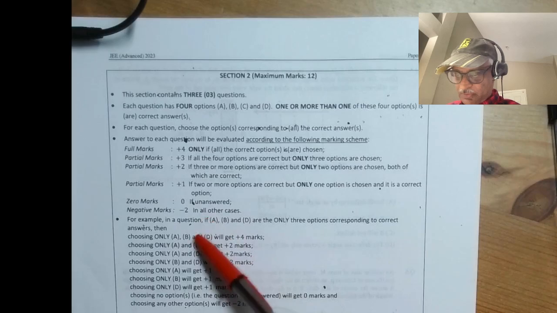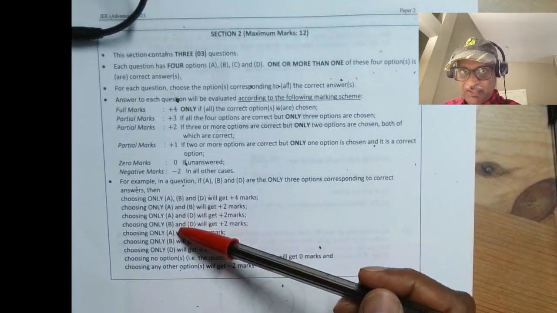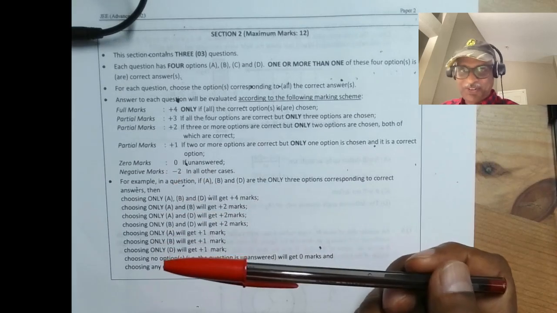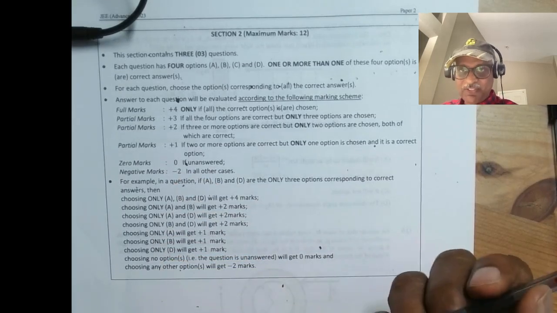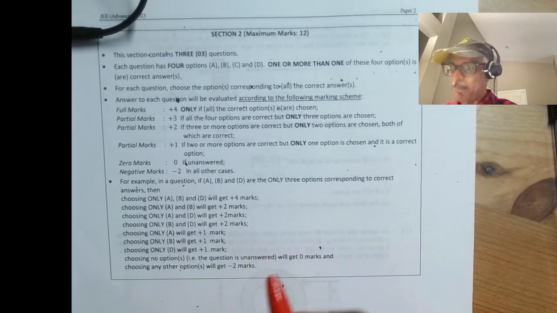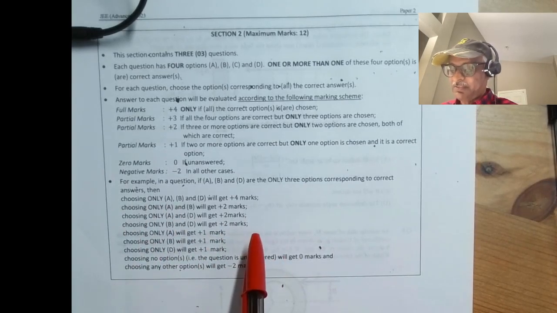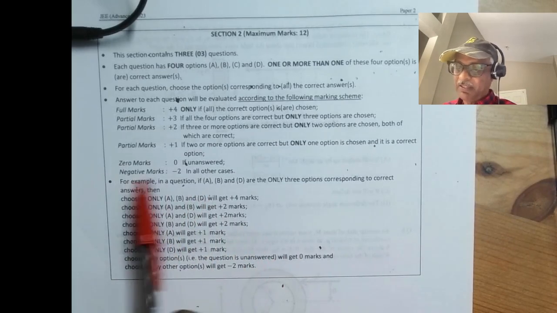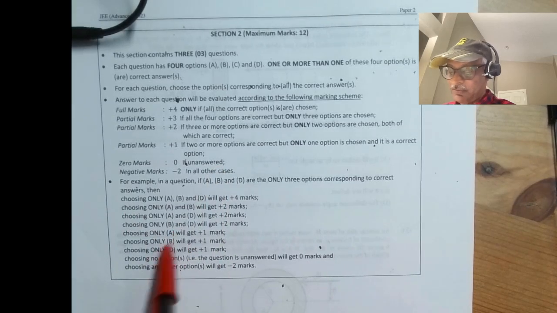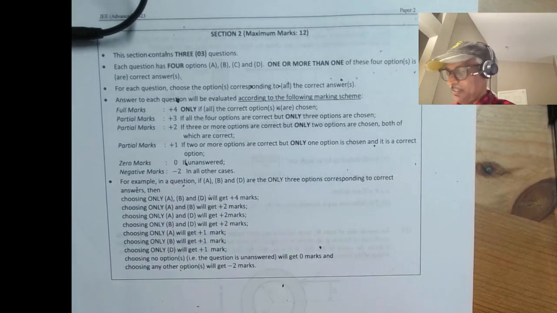In this section you have to check each one of the possibilities, because there is actually negative marking for getting it wrong. So you have to be extremely confident. This section is testing whether you are confident or not. Only correct answers count; whenever you include any of the wrong answers, you get a negative mark, period.